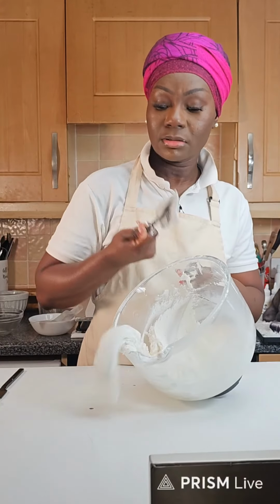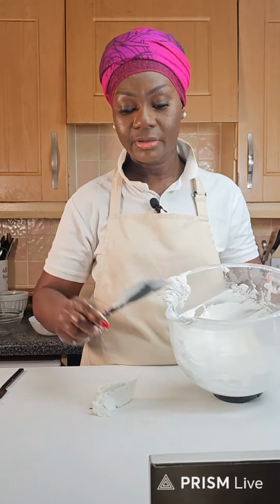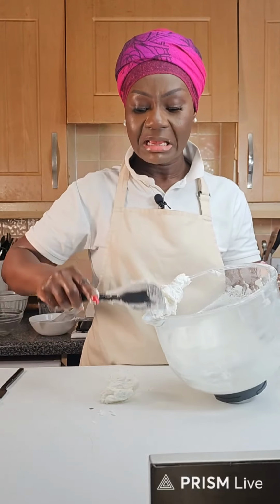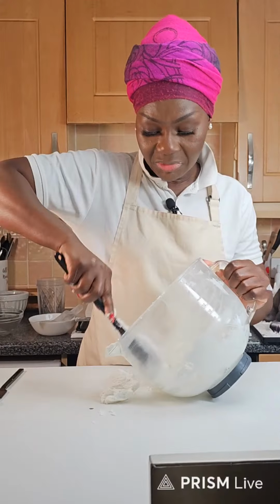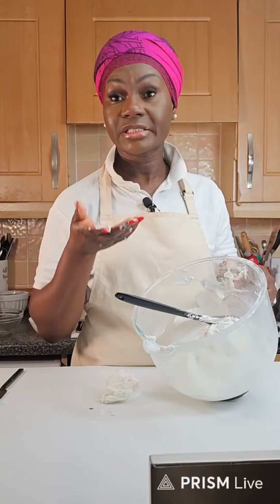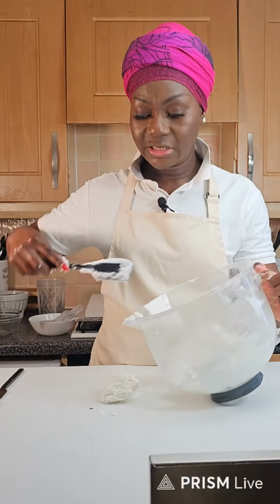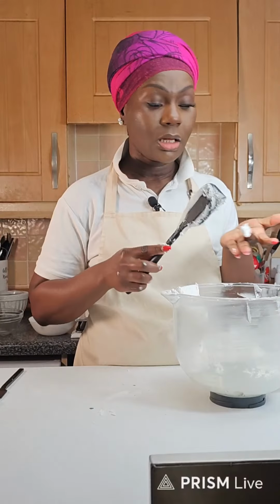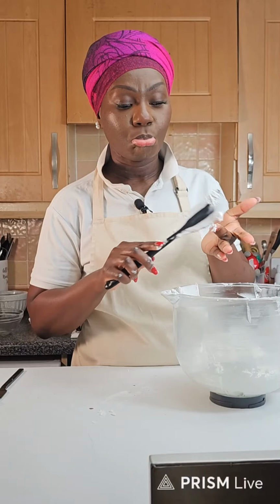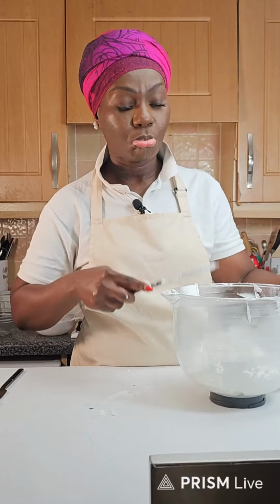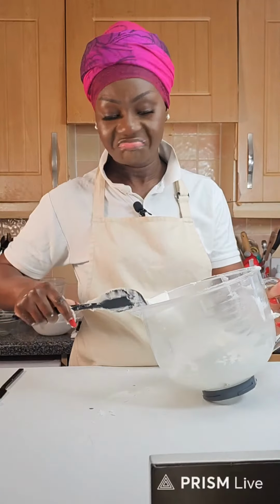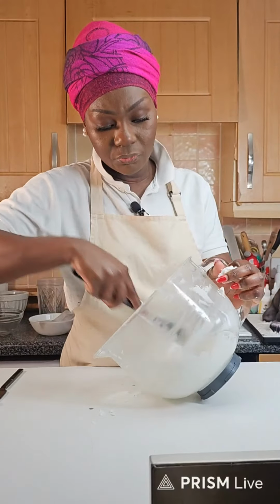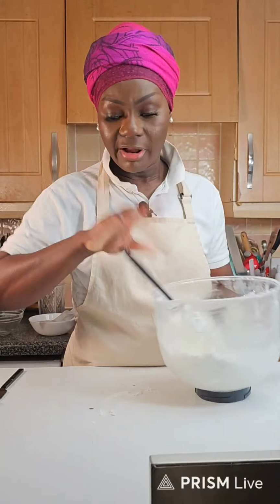So stability, check. Consistency, it's open to adjustment. I mean, if you add water, flavoring, great. Mouthfeel, I will score it a 0.0. Okay, so there you go.